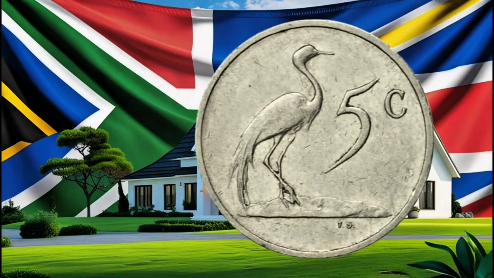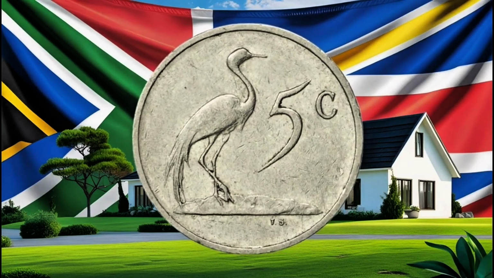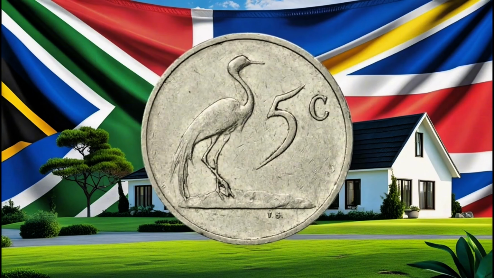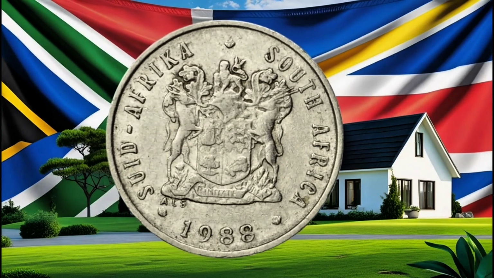Now that you know how valuable a coin like this can be, what if you're just starting out in the world of coin collecting? Don't worry, I've got you covered. Here are a few tips to help you build your collection and potentially discover coins like this one.